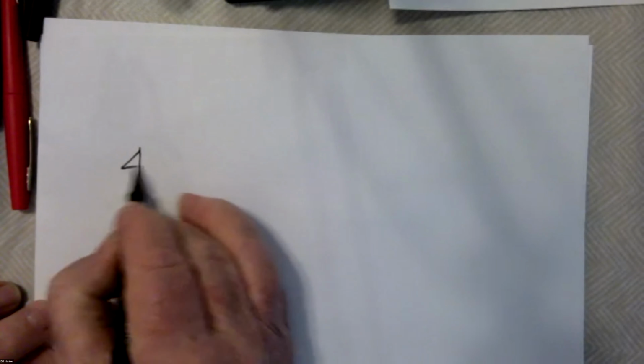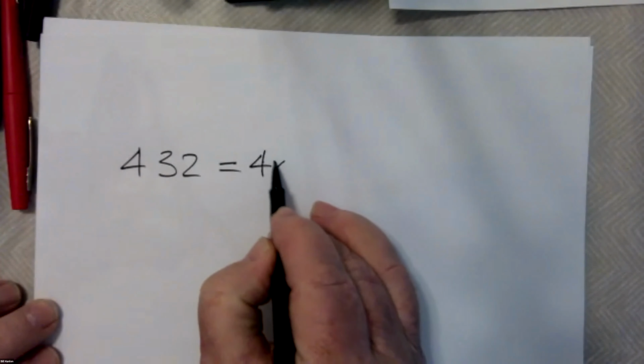Okay, so in elementary school, we have problems like this, 432, and we ask the students to write that in expanded notation. So that's 4 times 100 plus 3 times 10 plus 2 ones. In elementary school, we call that expanded notation. Later, we show them how to write that without the x for times, and rewrite that as 4 · 100 + 3 · 10 + 2 · 1.